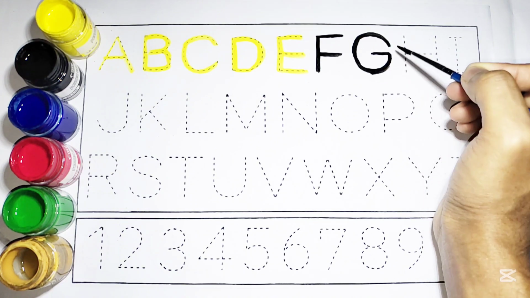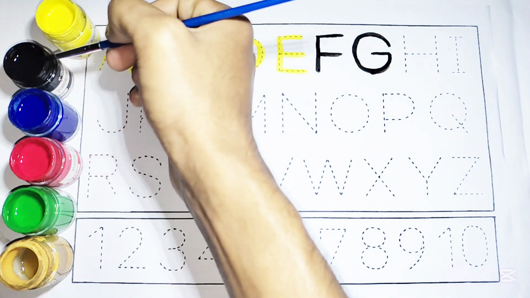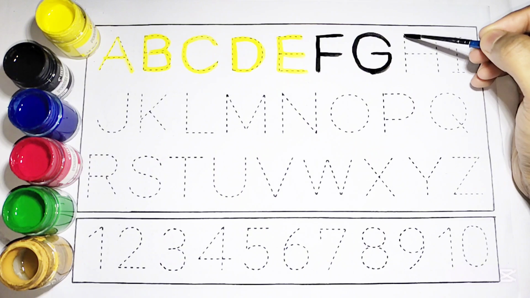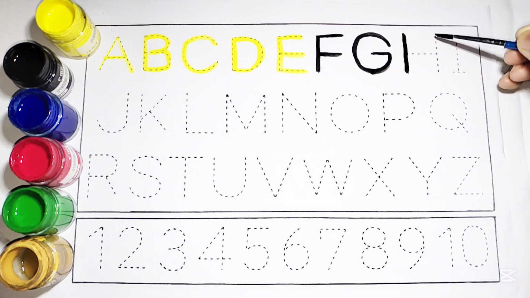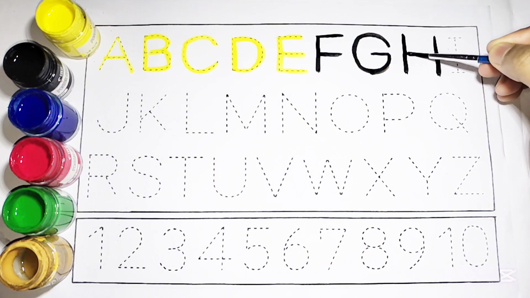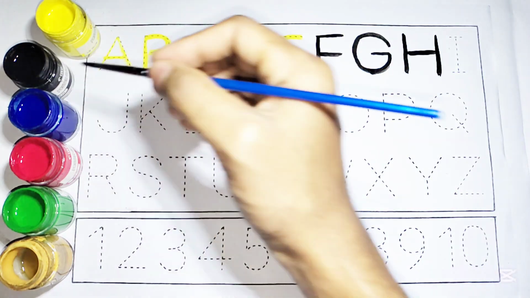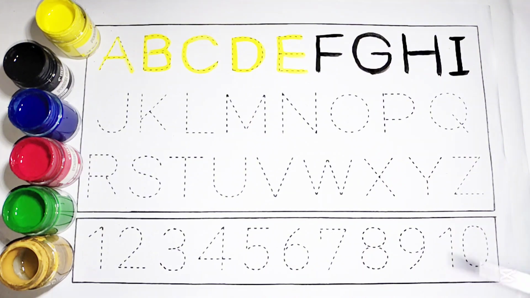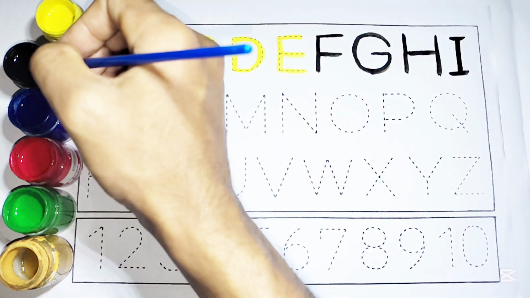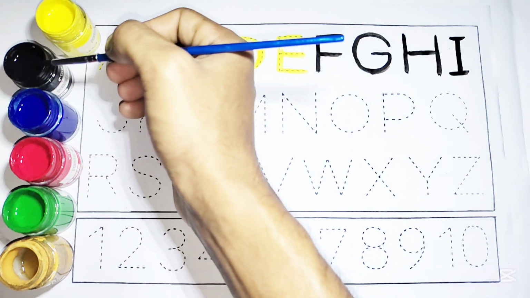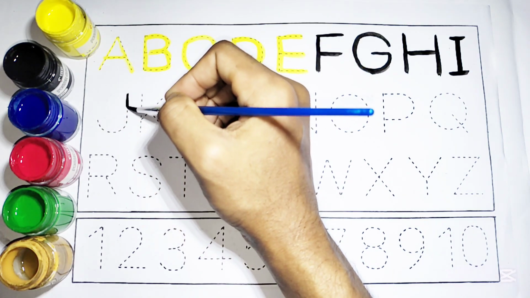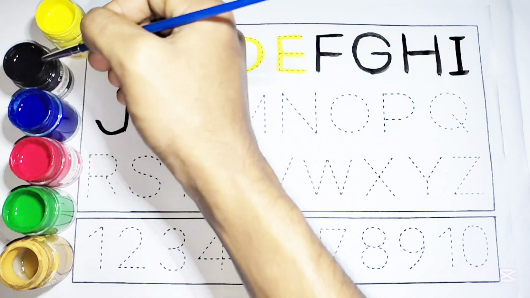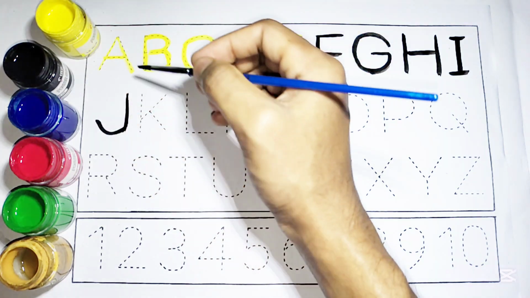The next one is H. H for hand. We use black color again. Now we draw I. I for ice cream. The next one is J. J for jackfruit. Now we draw K. K for kite.